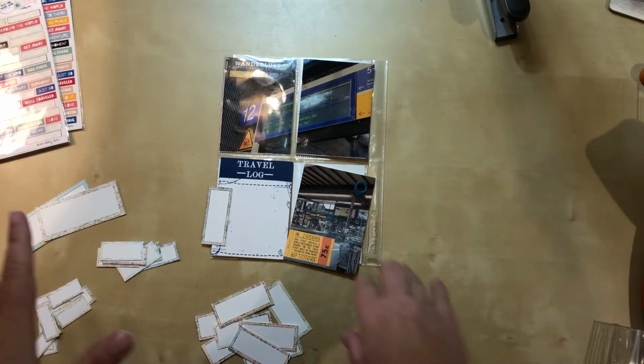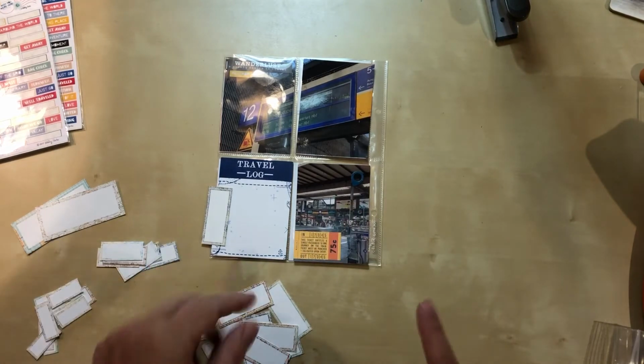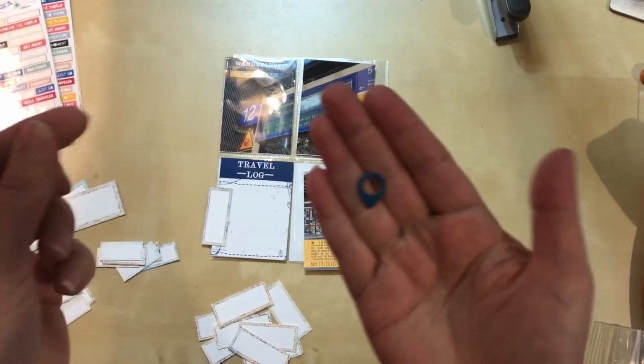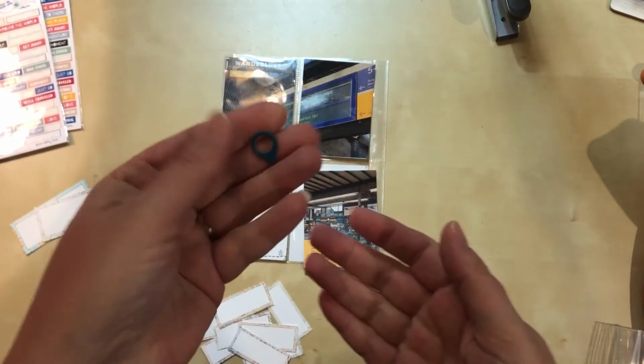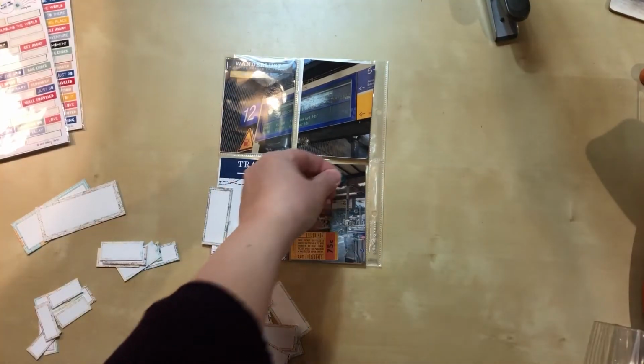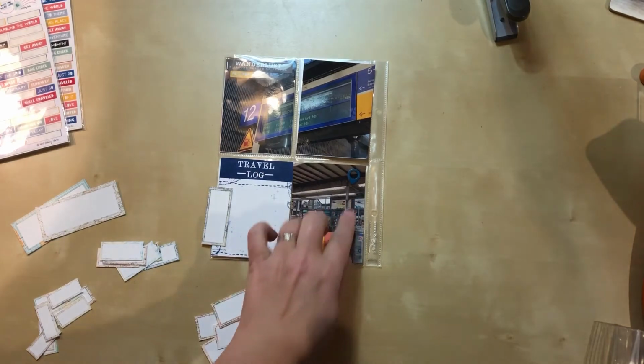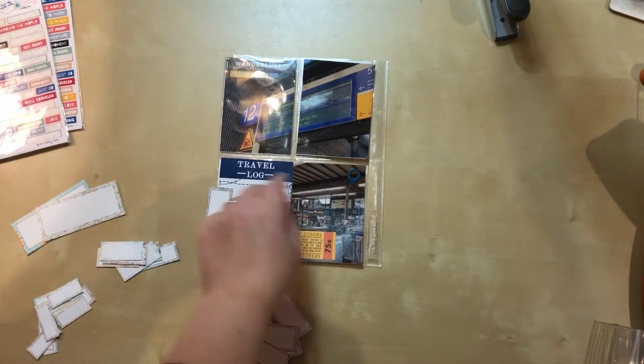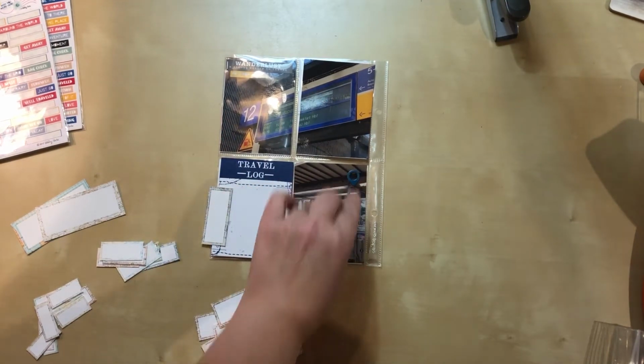For the next part of this layout, I pulled out a couple of things that I found. First is this blue chipboard geotag. I love geotags in all formats, sizes, colors, whatever. So I have lots of those. So I think I'm going to put that one there.